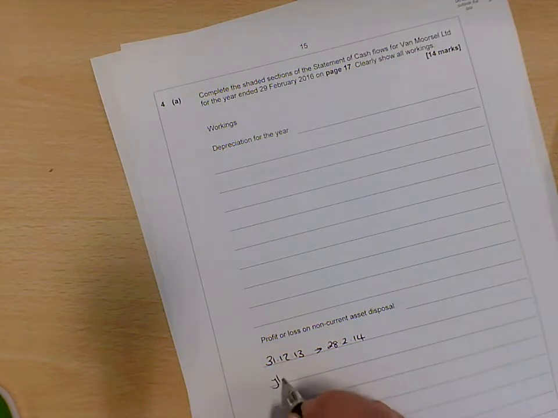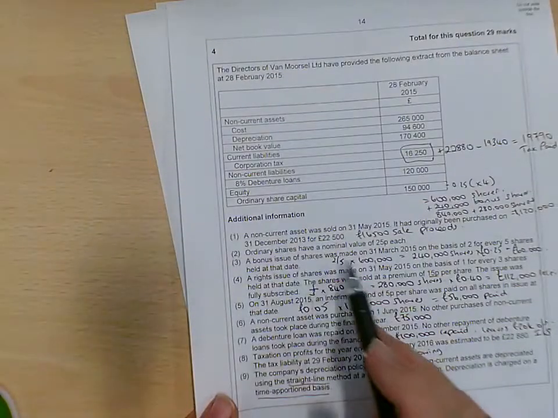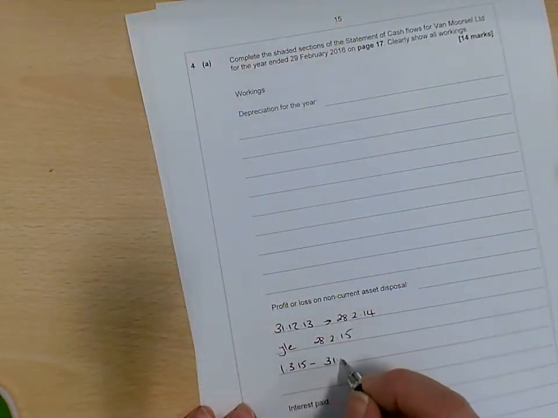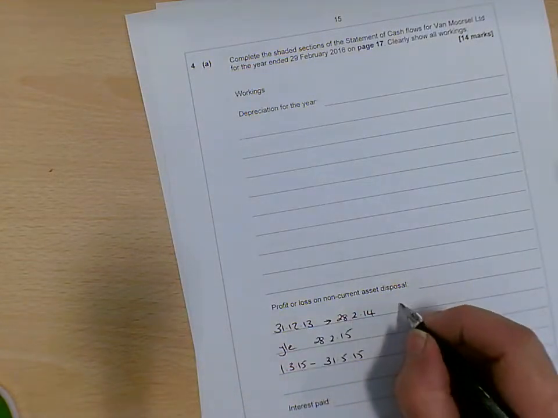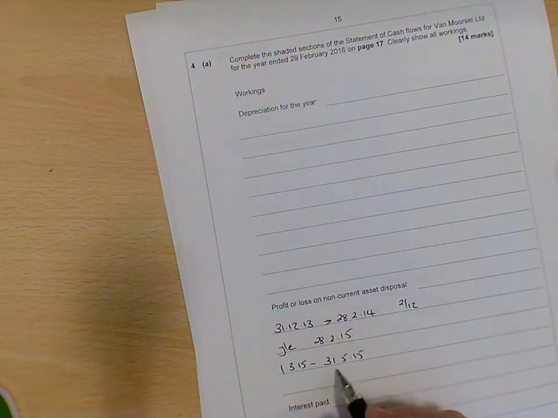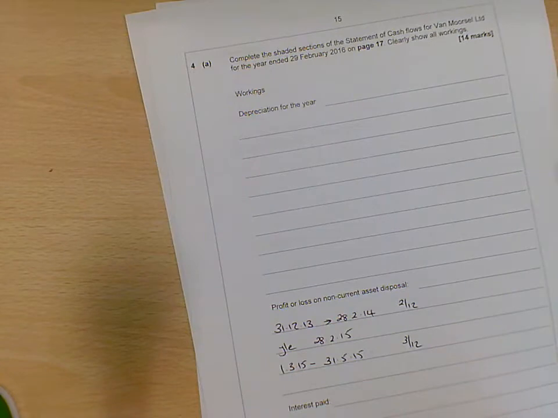It was there for the whole of the year ended 28th of February 2015. And it was only there from the 1st of March 2015 up until the date it was sold, which it tells us here, the 31st of May 2015. So we've basically got January and February, so 2/12 of depreciation there, a full year of depreciation there, and March, April, May, 3/12 of depreciation there.